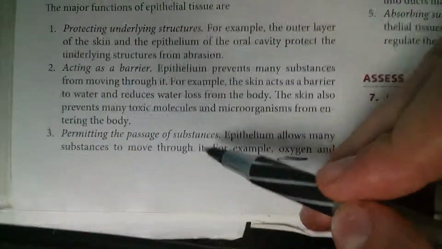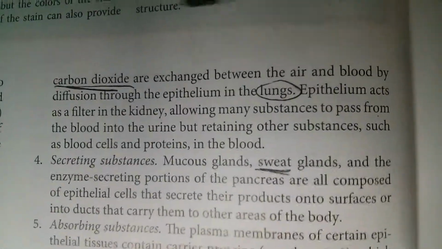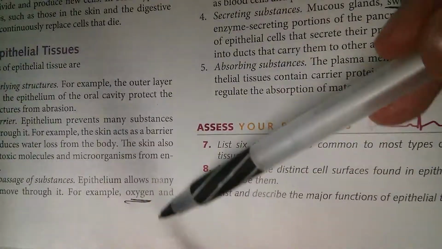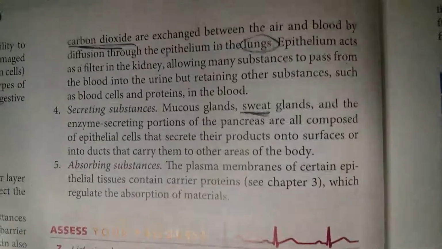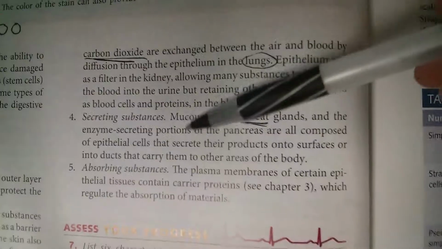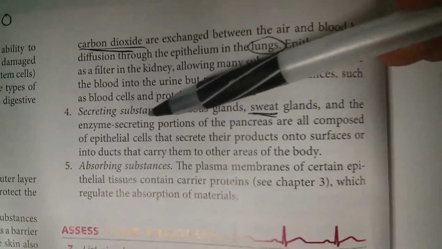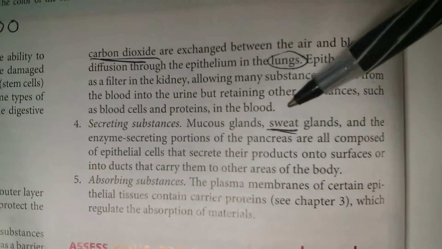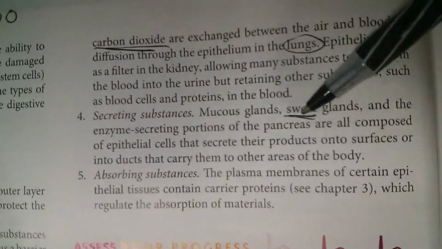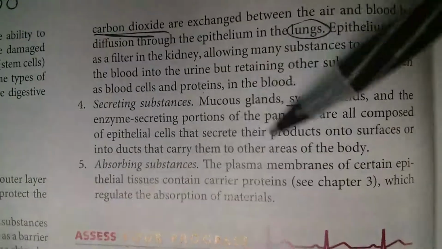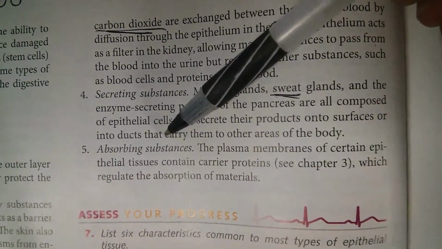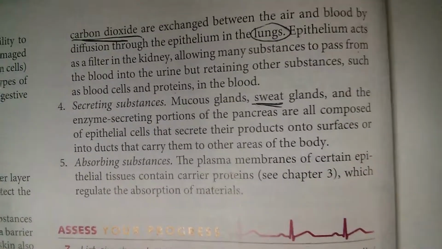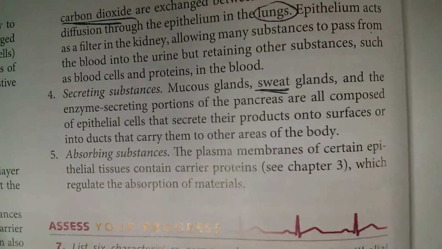Also permitting the passage of certain substances. If we look at the epithelium or the cells of the lungs, we know that there's a give and take, or flow, of carbon dioxide and oxygen. That's why it's selectively permeable, to let certain things in and out. Another function of the epithelium is that it secretes substances. Outside the body, we secrete things like saliva, sweat, tears, and mucus, and those are also part of the epithelial cells. And lastly, we have absorbing. There are certain cells in the body responsible for absorbing, which you'll find mostly in the digestive tract, in the small intestines. When digesting your food, they absorb those vitamins and minerals.